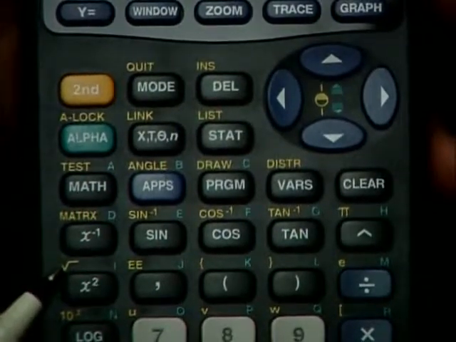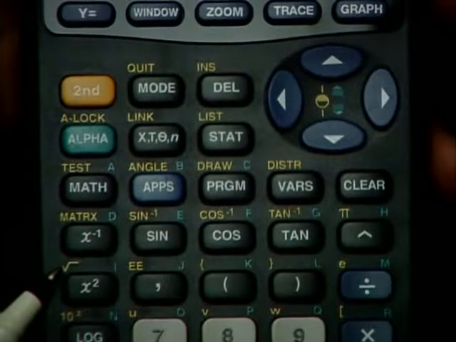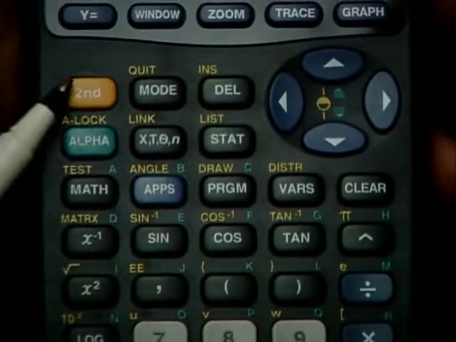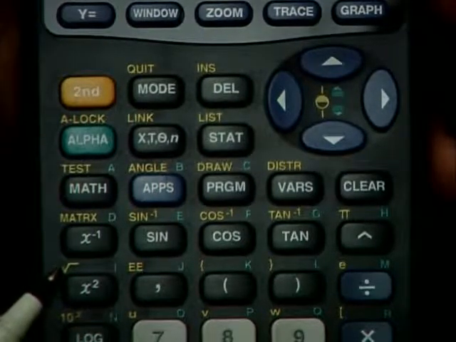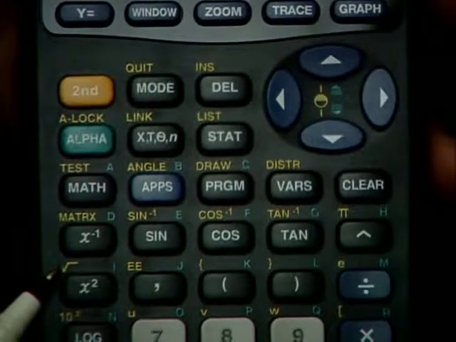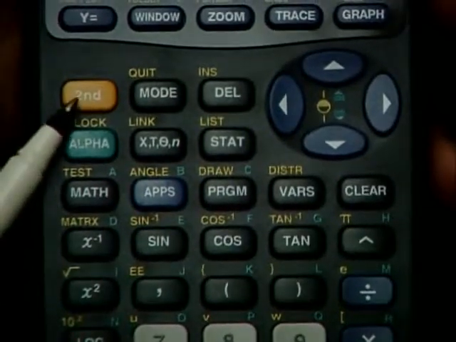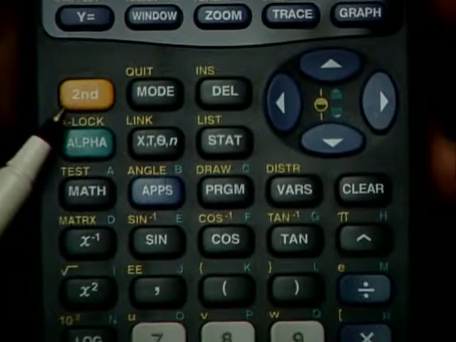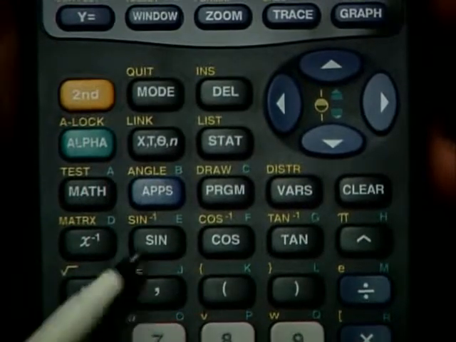If we wanted to find the square root of 20, for example, then we would want to access this button, and to do that it would be second and then press this button, and we are entering that item onto the calculator, and then we would enter 20 and then equals. But at any rate, the second function will allow us to enter all of these items that are to the upper left of the buttons below.